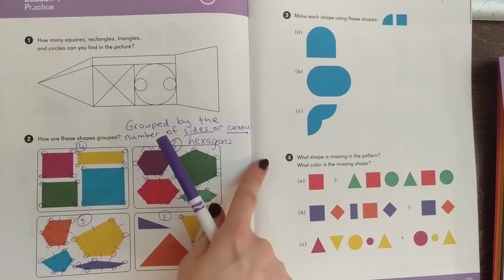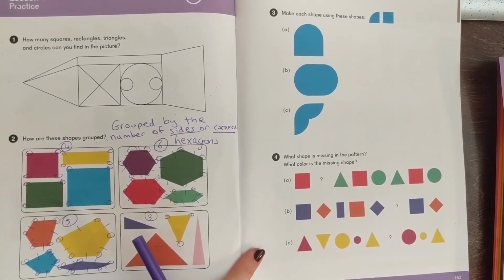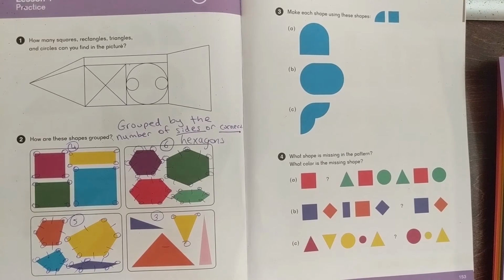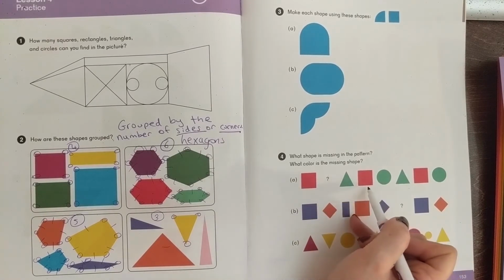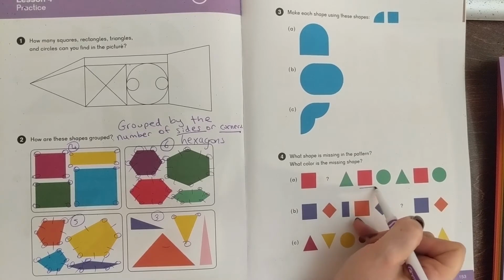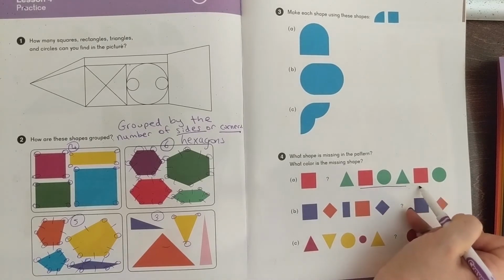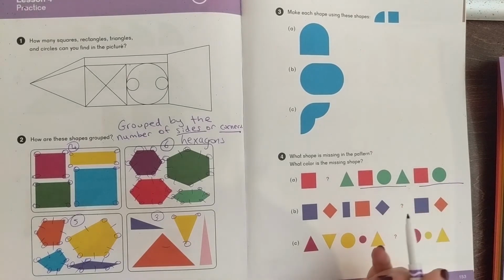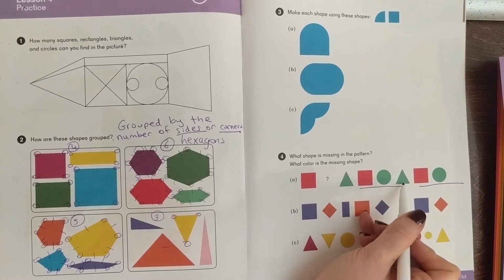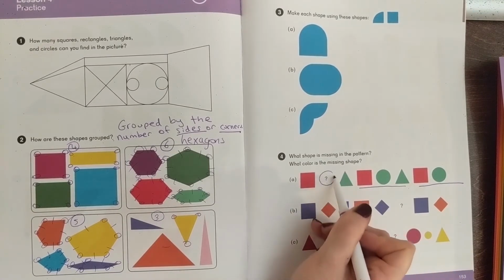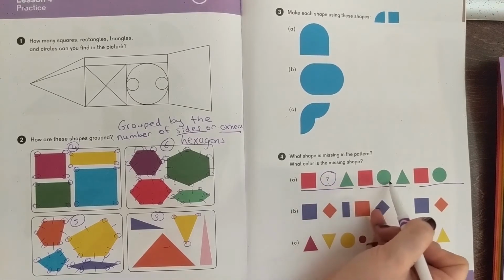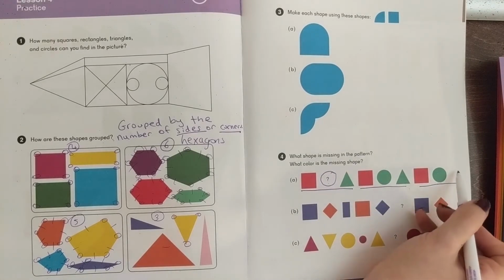We already worked on number 3, so we're going to move on to number 4. It says, what shape is missing in the pattern? What color is the missing shape? First, let's figure out the shapes. Square, triangle. Square, circle, triangle. Square, circle. So I have found the pattern that repeats. Square, circle, triangle, square, circle, triangle.